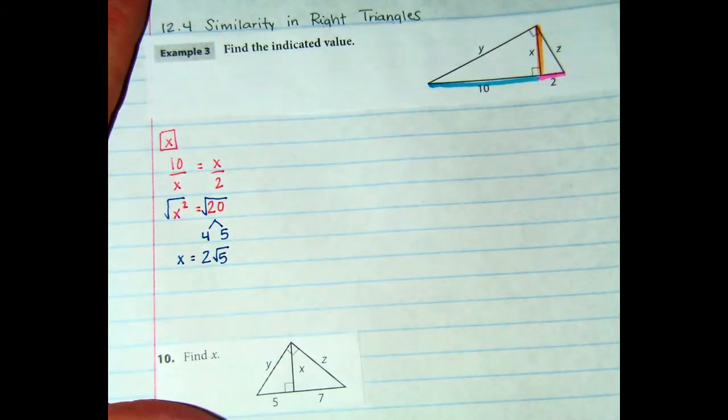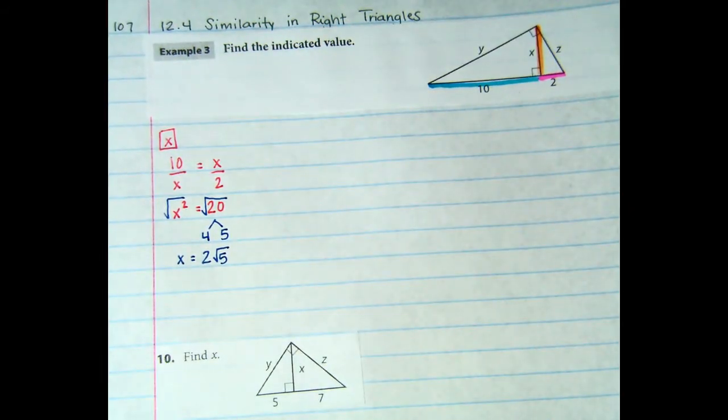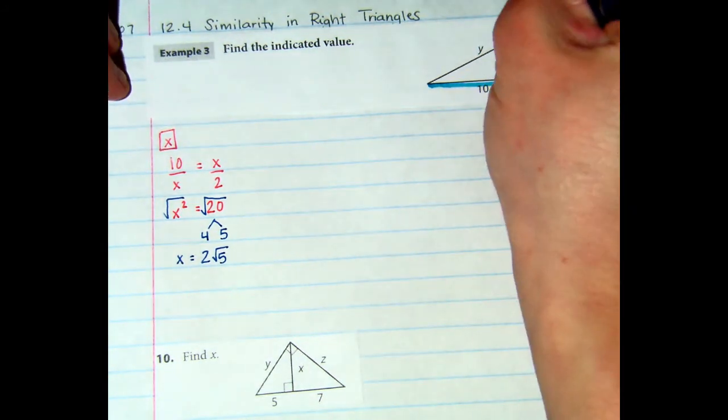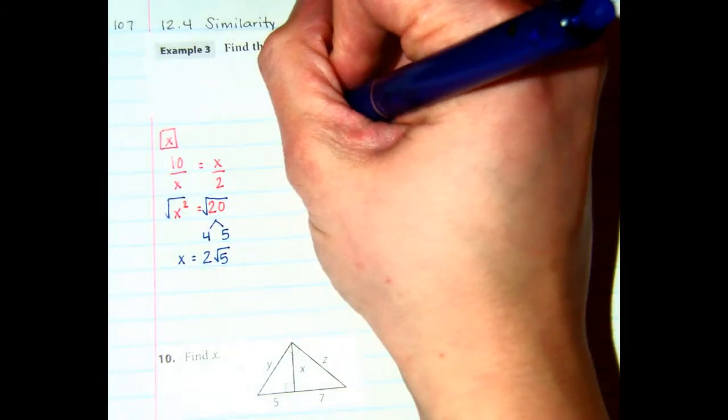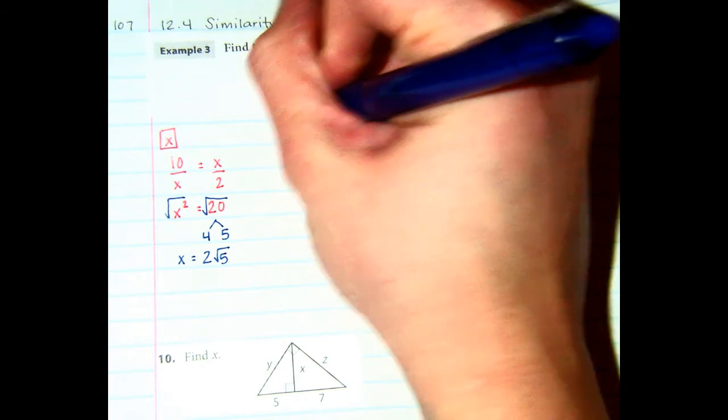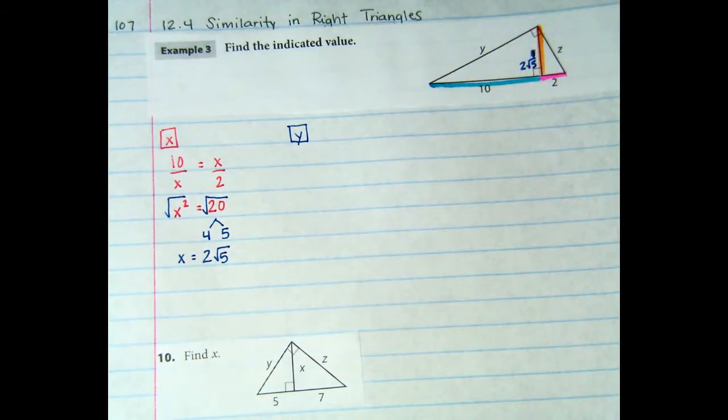That's part of the problem. I still have to find y and z. I like to replace this up here with 2 square root of 5. It'll make sense why I needed that in a minute. But I'm going to find y next. Not because I have to find y next, but because I just like it to be in alphabetical order. How do you think I'm going to find y?